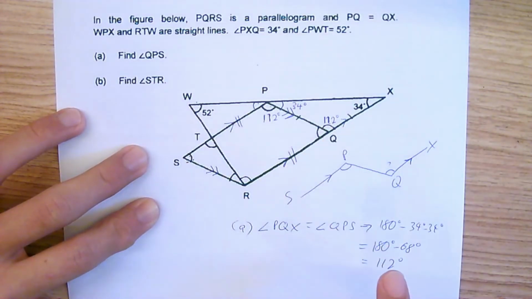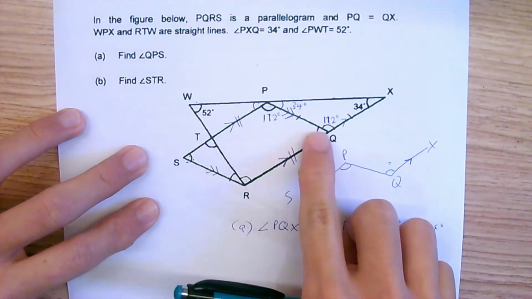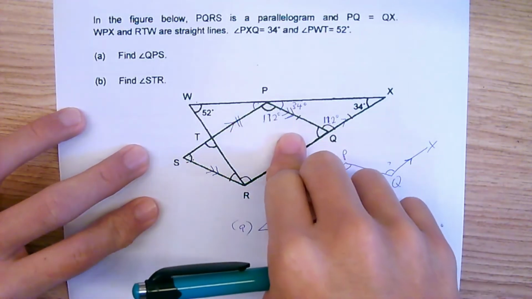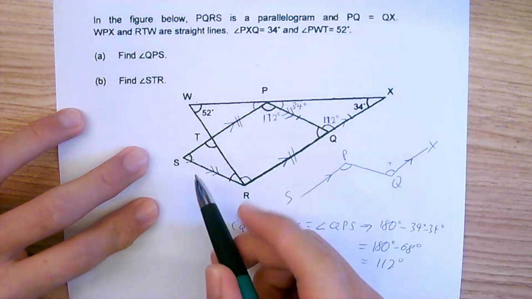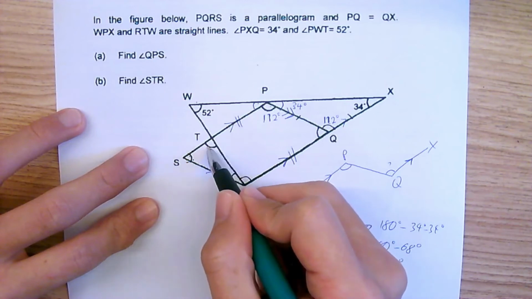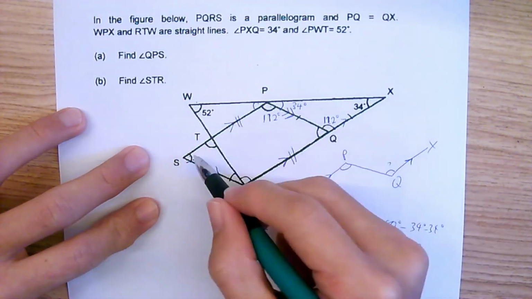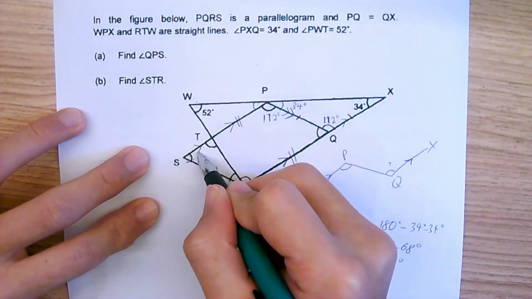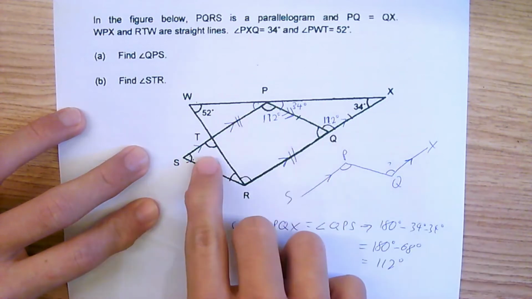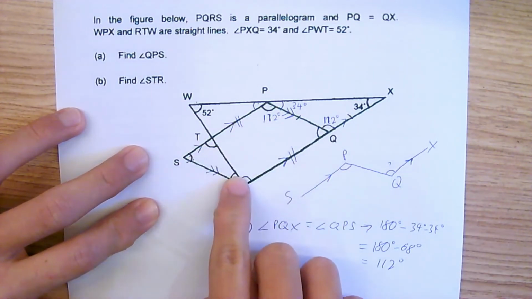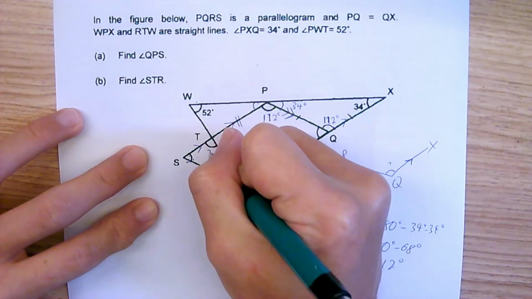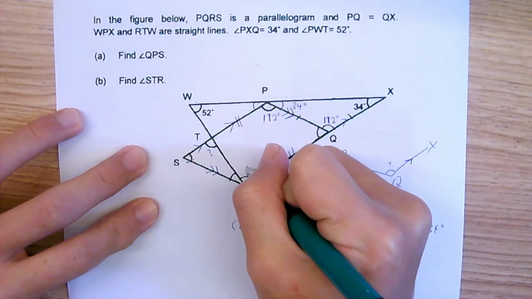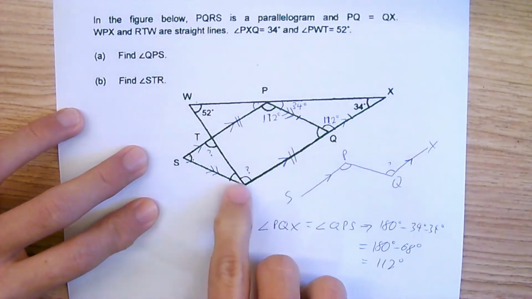Now always remember what I told you, always go and put in all the information that you can inside. Now the next part they're looking for is find STR. STR is this angle. Remember what I told you about alternate angles? So this line is parallel to this line. So this is an angle caught by two lines, and this is an angle caught by two lines, which means that this angle is actually the same as this angle. Because alternate angle.